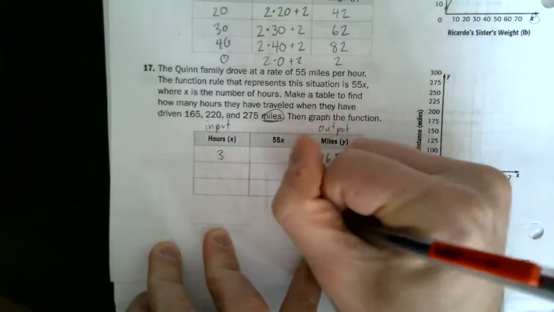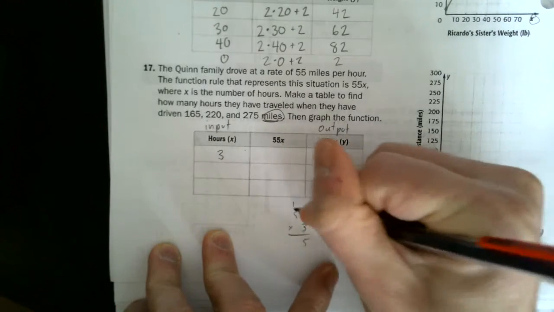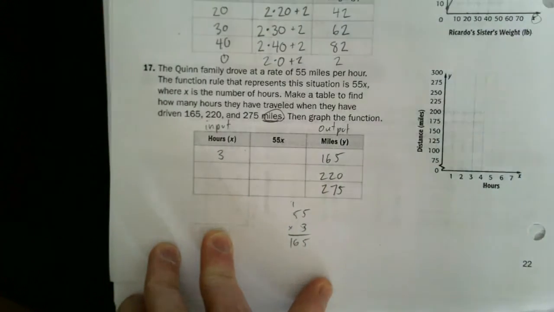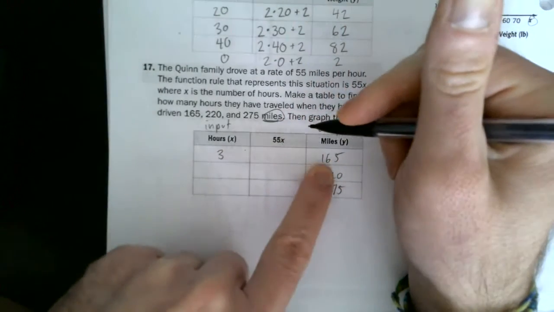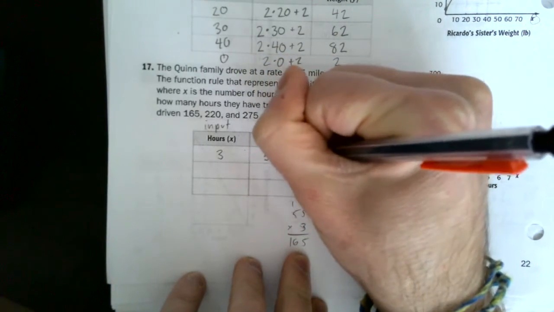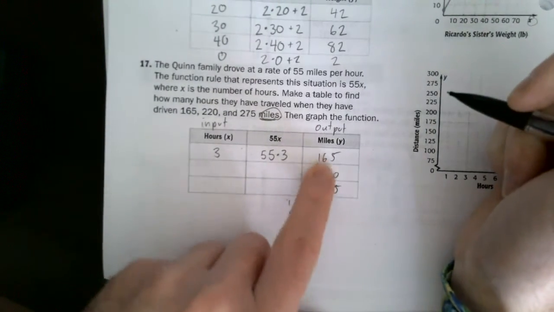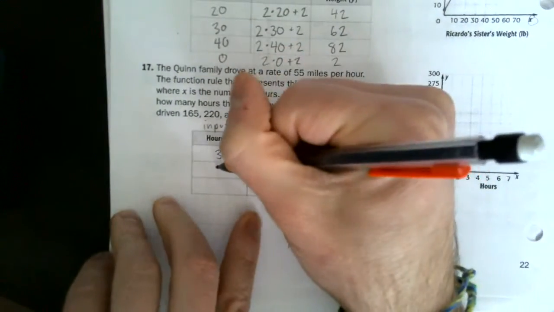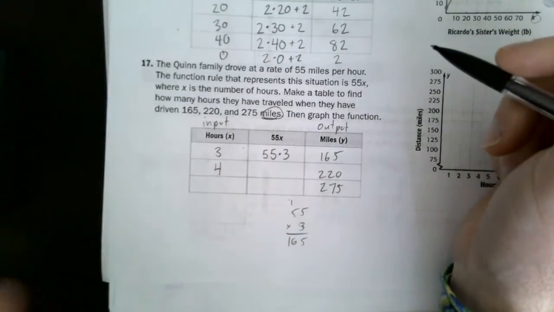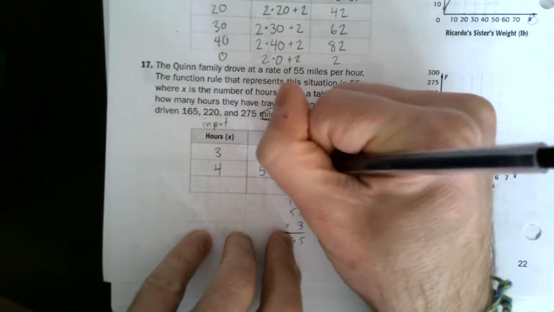I'm just going to double check that right here. 55 times 3. 5 times 3 is 15. 5 times 3 is 15, plus 1, 16. So that checks out. So 3 hours would put them at 165 miles. That's going to be 55 times 3. How many hours for 220? That's 55 more miles. So that would be 1 more hour. Because 4 times 50 is 200. 4 times 5 is 20. Add those together, you get 220. So this is going to be 55 times 4.